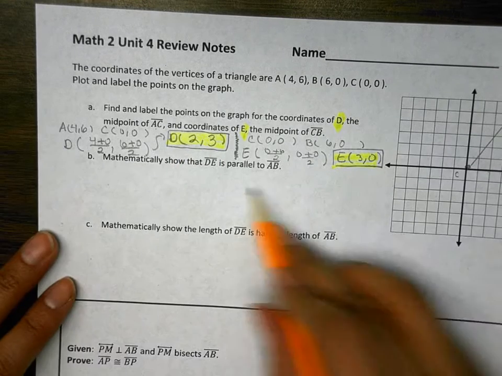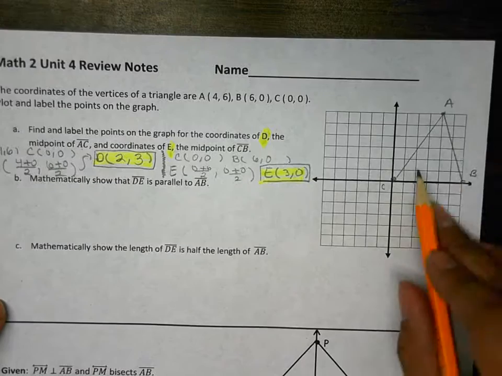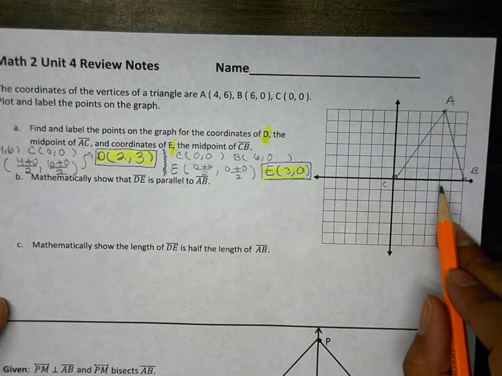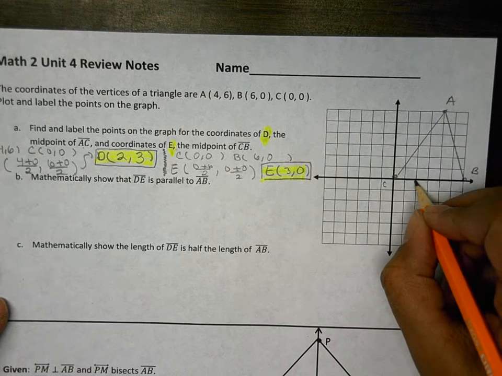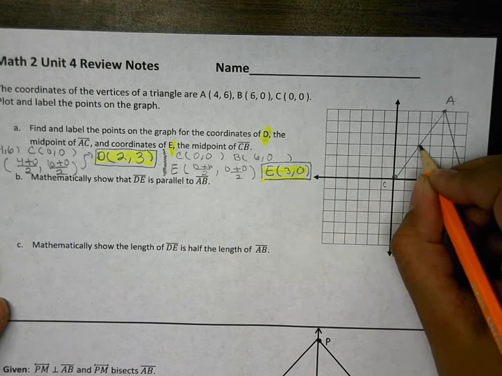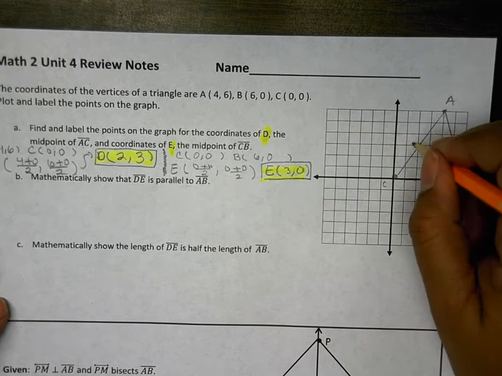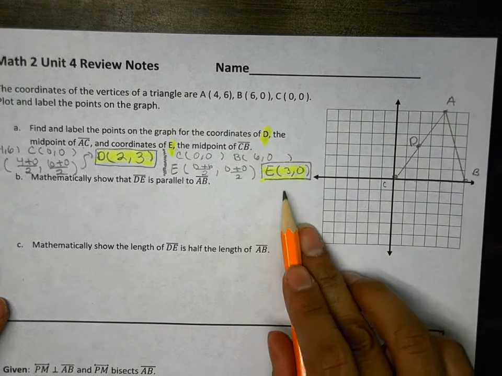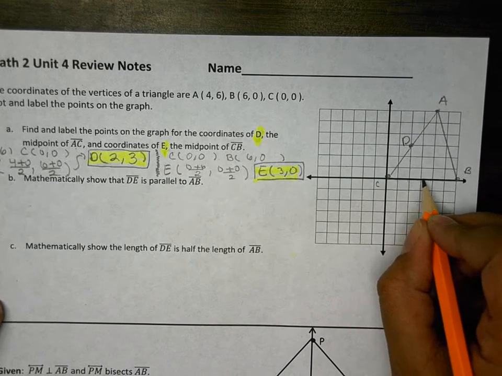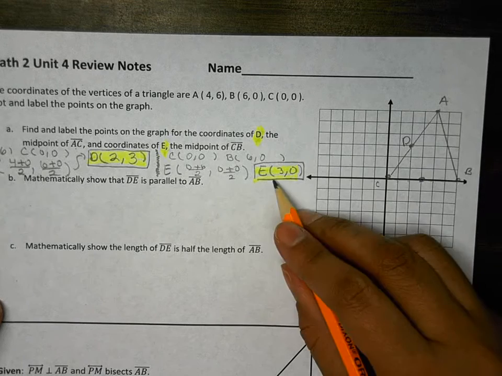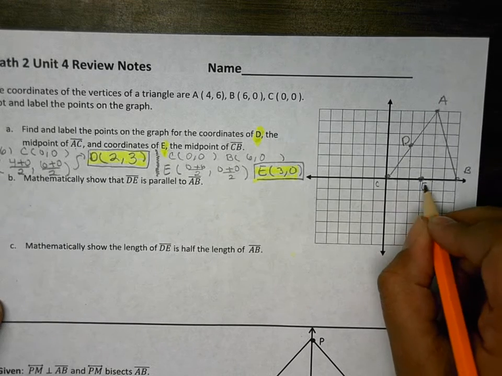Okay, we do have to plot them over here. If you don't plot them over here, you do get docked points. Okay, so 2, 3. I go over 2 and up 1, 2, 3. I plot it, and that is point D. 3, 0. I go over 1, 2, 3, plot it, and that is E.